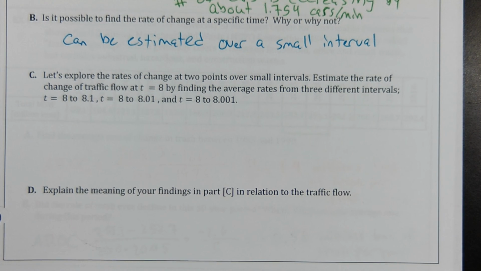Well, we didn't get to C and D, but I think we pretty much beat this horse to death. I think we're ready to go.